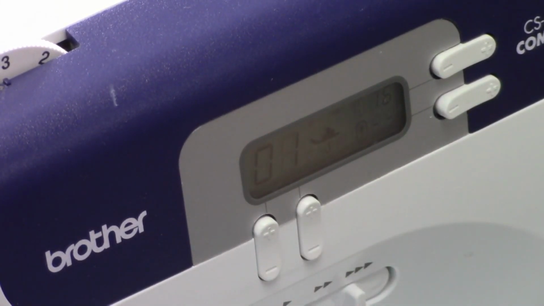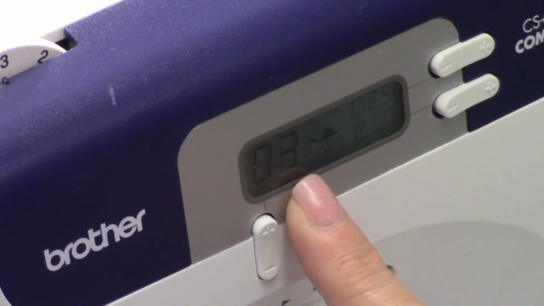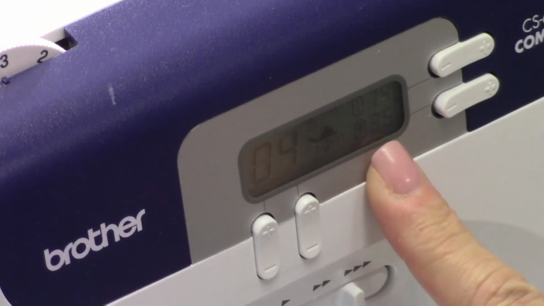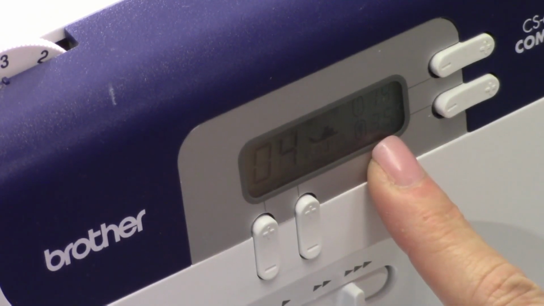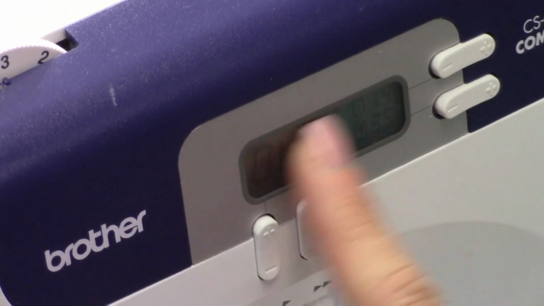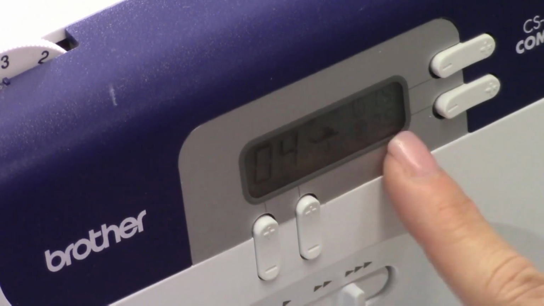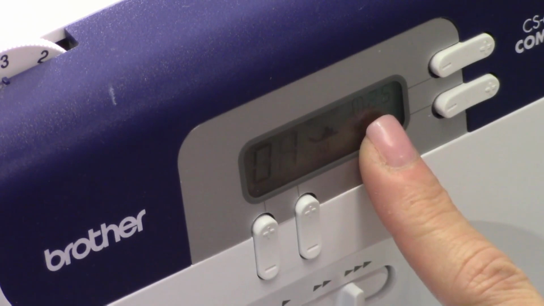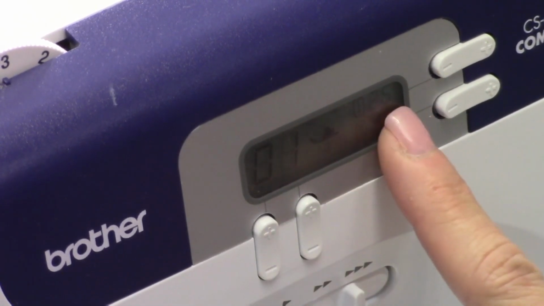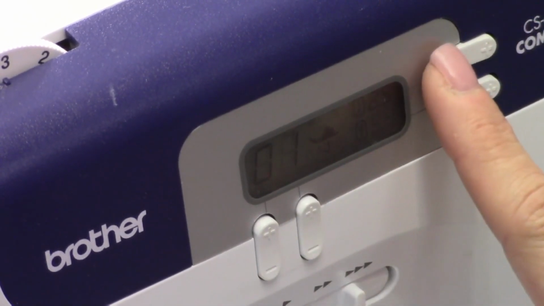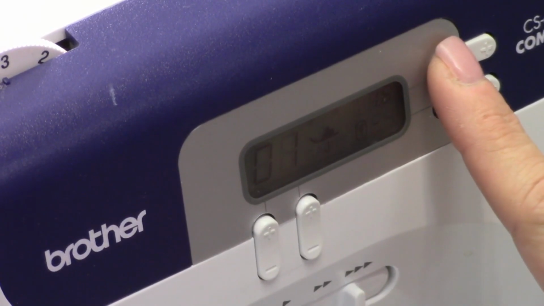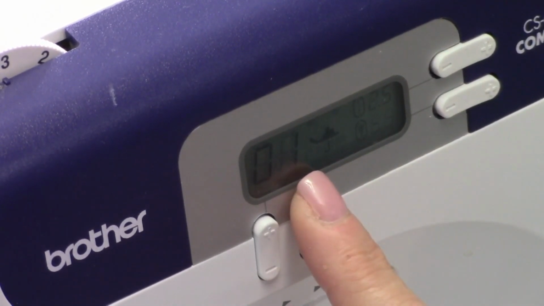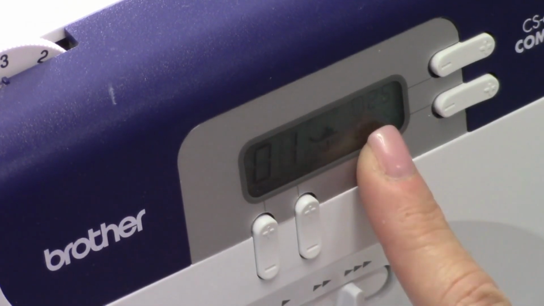If I do something like a number 4 on this machine, which is a zigzag stitch, you see how the width automatically is a 3.5? So if I increase it, that means my zigzag is going to go wider. But that's not what we want. We want this one right here. So my default is a 2.5. You notice if I change this down to a 1.6 and then I change my stitch and go back again, it changes it back to a 2.5.